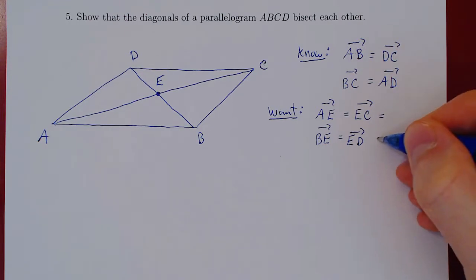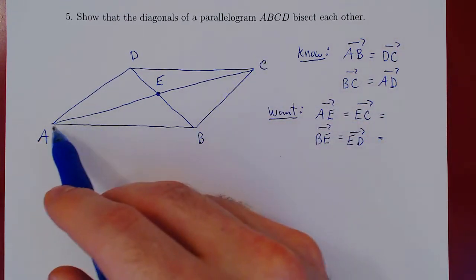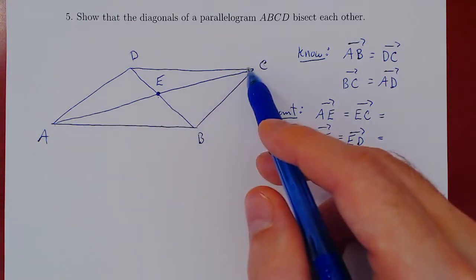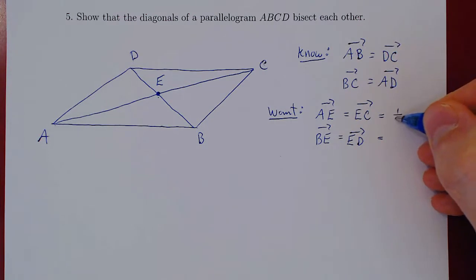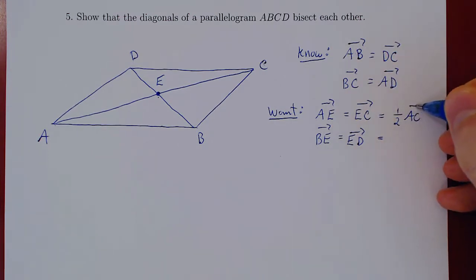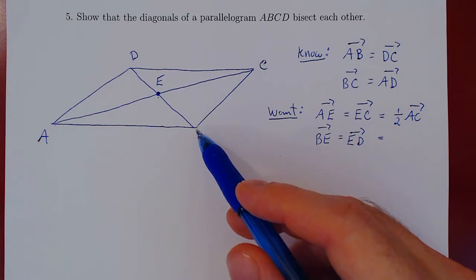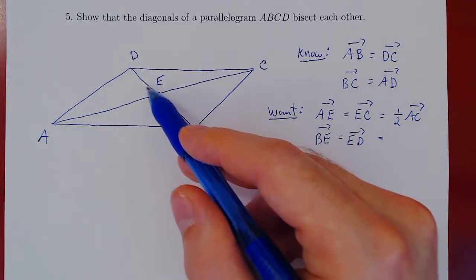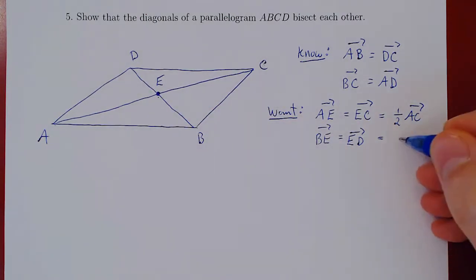And you could also say in both cases, if you look at the diagonal AC, if AE equals EC, then automatically they're both equal to 1/2 of AC. And the same thing for diagonal BD. If vector BE equals vector ED, then they're both equal to 1/2 of vector BD.